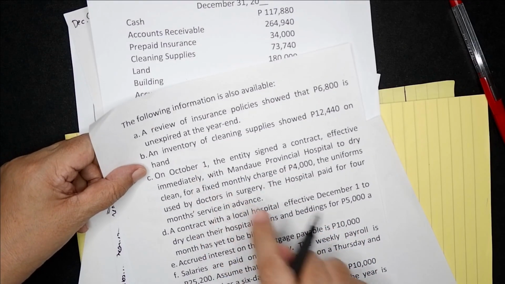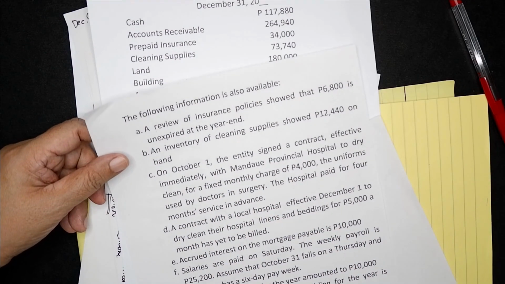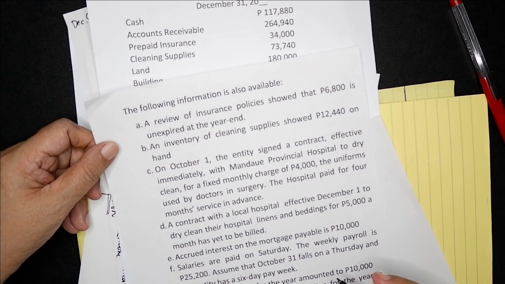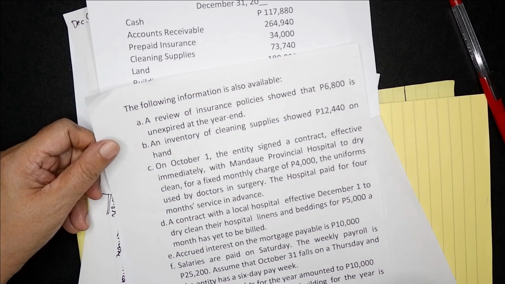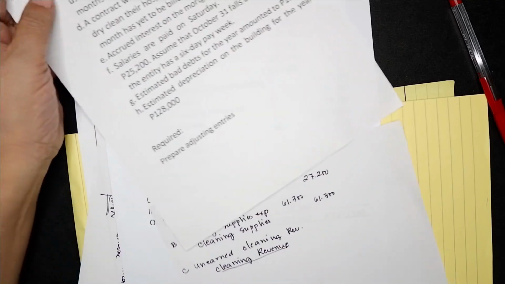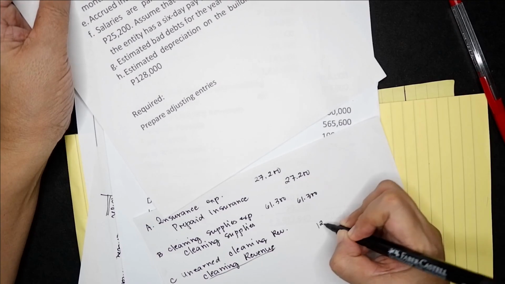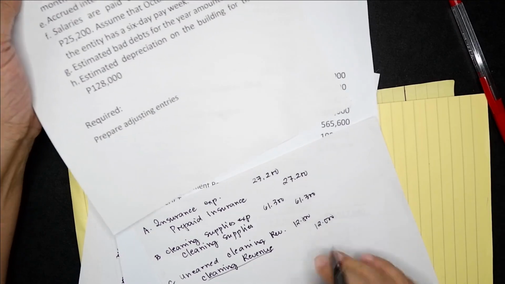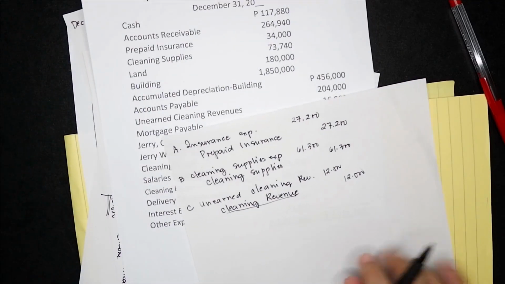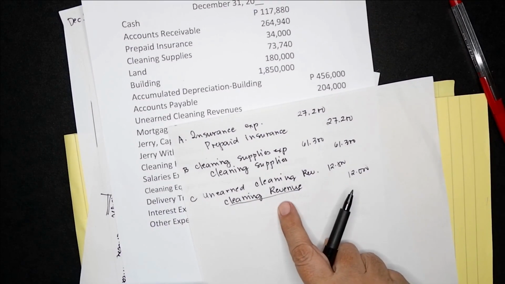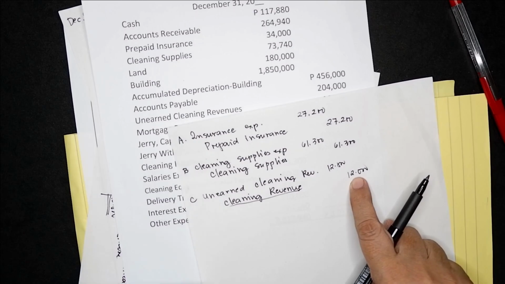So how many months were already rendered? It is up to December 31. That is 3 months. So that is 12,000. And that means we already earned 12,000. Okay. So again, our entry, debit unearned cleaning revenues 12,000 and credit cleaning revenues 12,000.